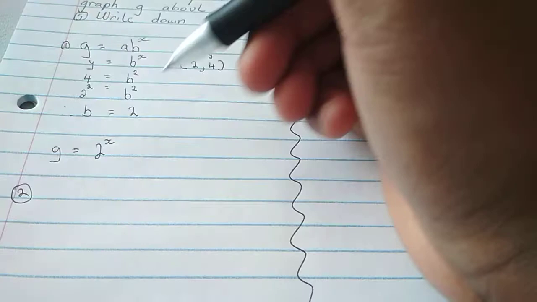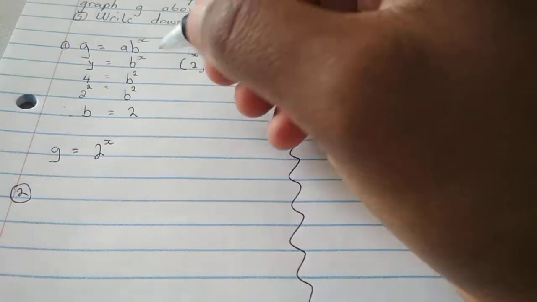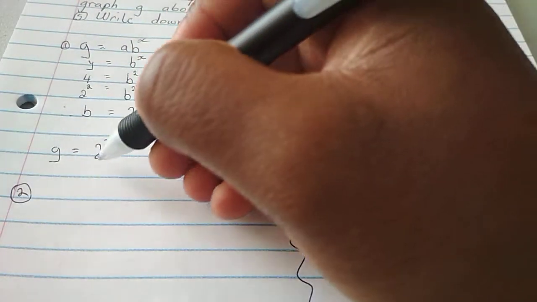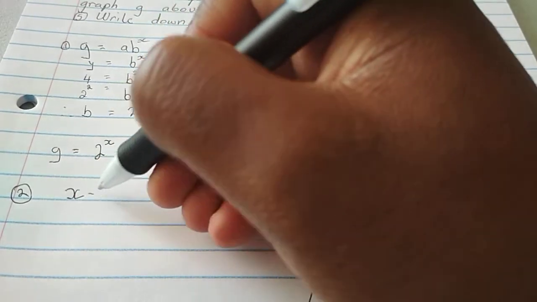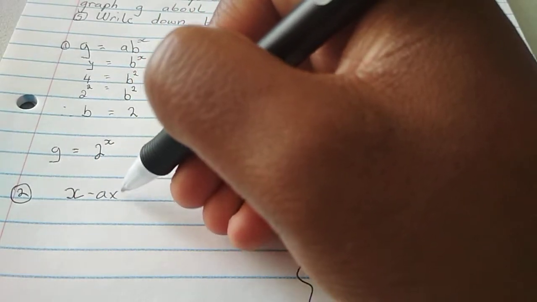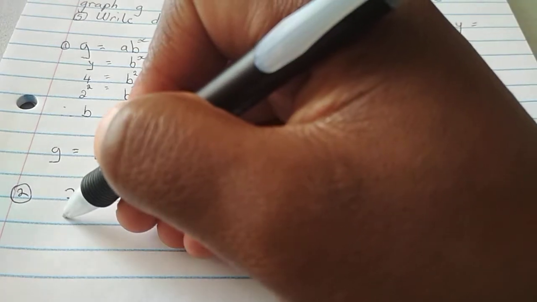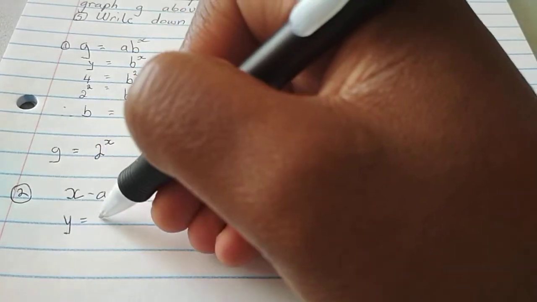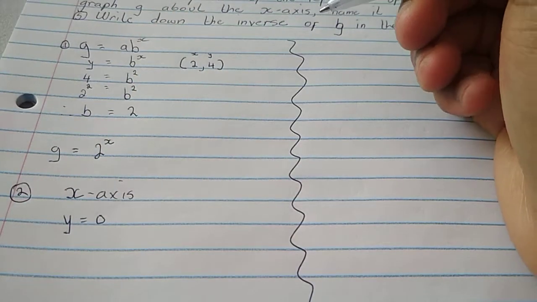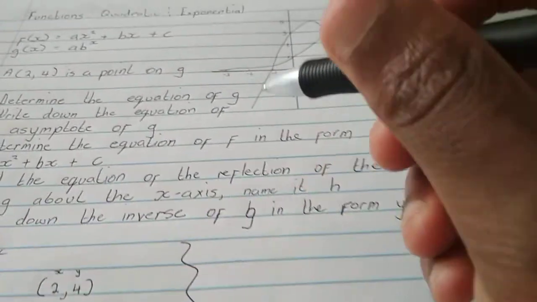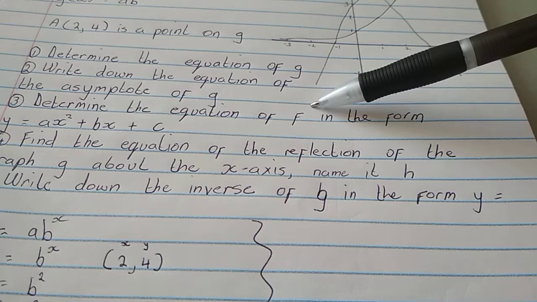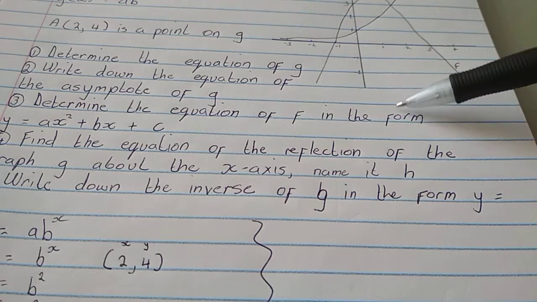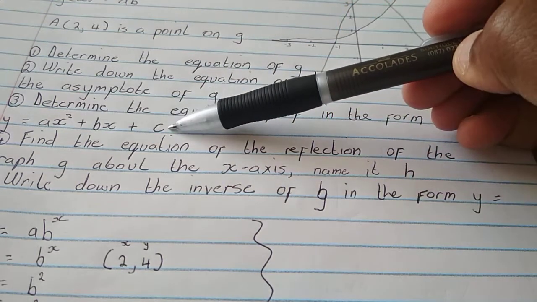So in writing it down, just answering question number 2, since it's the x-axis, that means our equation is actually y is equal to 0. That's our equation.